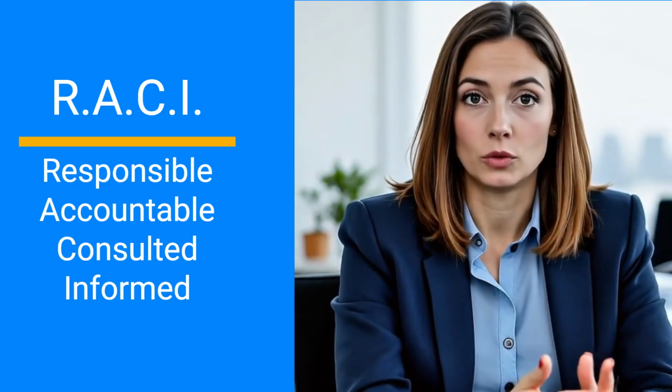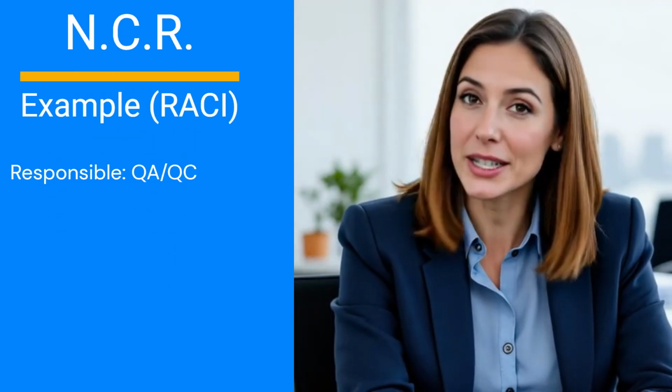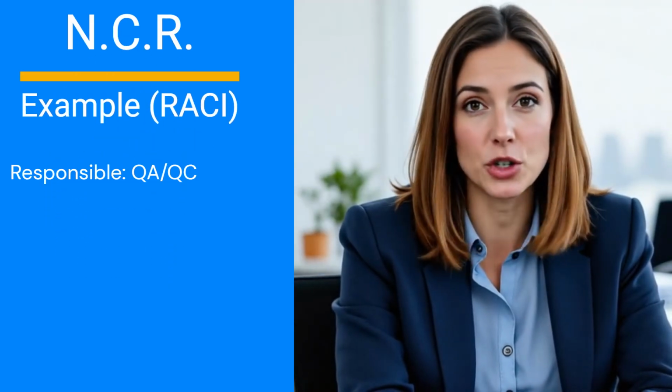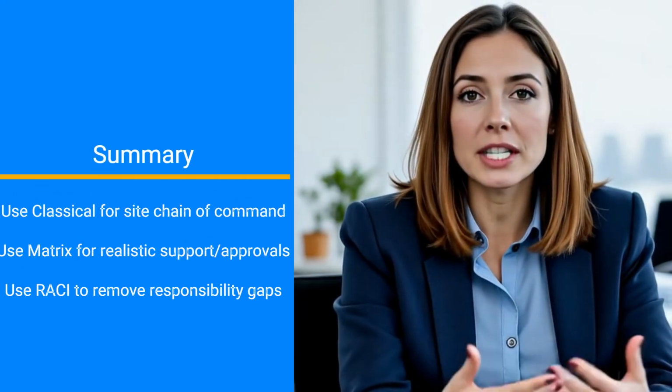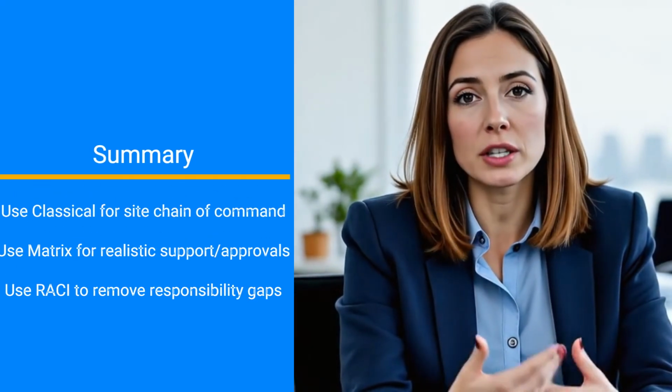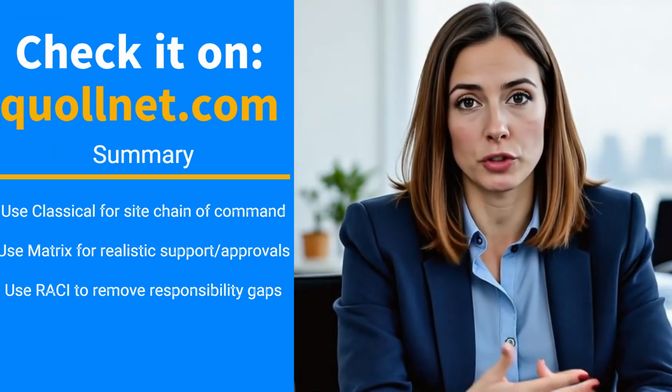Keep it practical. Only include processes you manage. For example, for an NCR, QA/QC might be responsible, the project manager is accountable, the consultant is consulted, or whatever matches your setup. The goal is eliminating ambiguity. That's it. Classical chart for clean site authority, matrix for realistic support functions, and RACI to remove responsibility gaps.